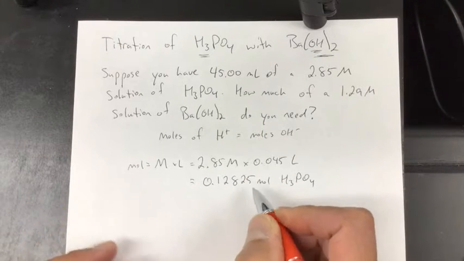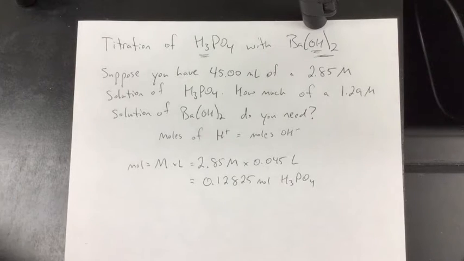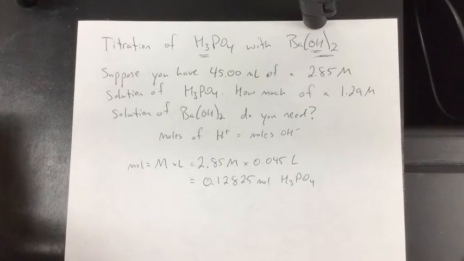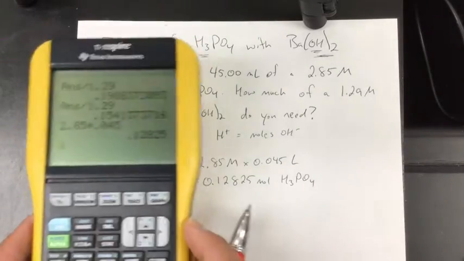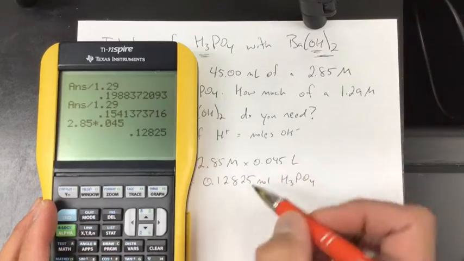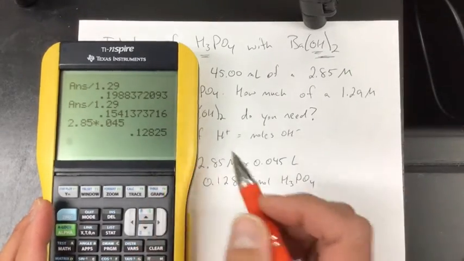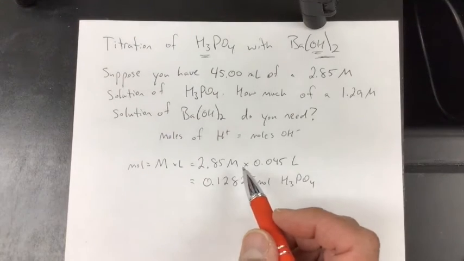Normally, if I do this in the calculator, I'm just going to keep that number in the calculator. If I'm writing it out, you can round it, but if you have the number in there, just keep it in there. We'll round it at the very end.